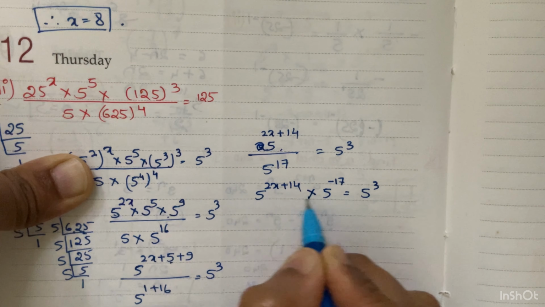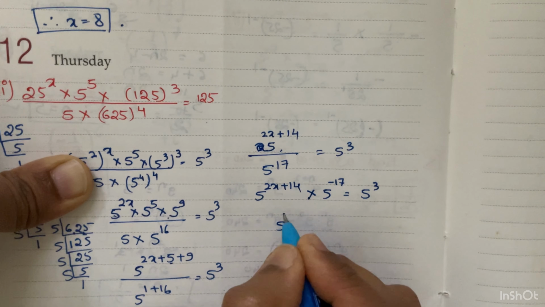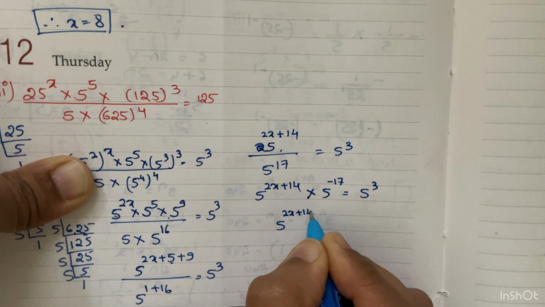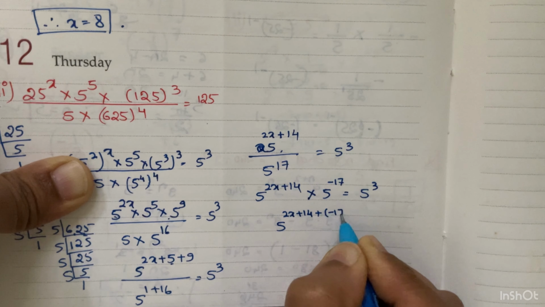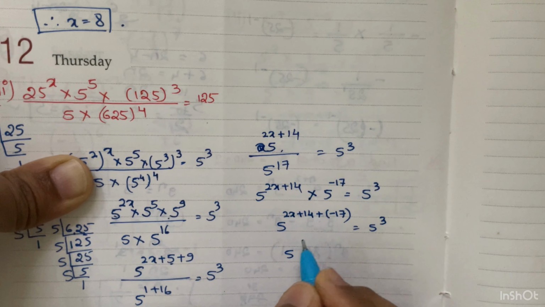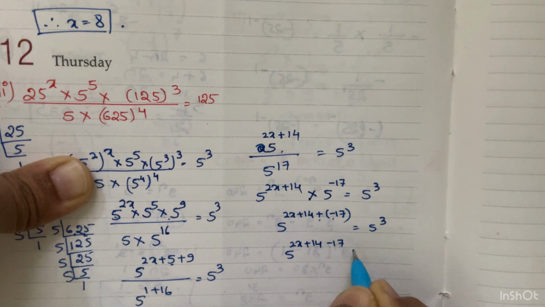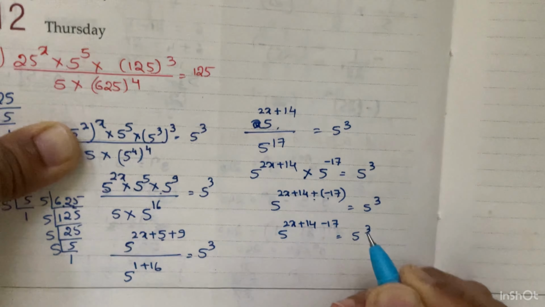Now see here both bases are same, so we can add the powers. 5 raised to the power 2x plus 14 plus, in the bracket, minus 17, bracket complete, is equal to 5 raised to the power 3. Now 2x plus 14 plus minus 17, which is equal to 5 raised to the power 3.